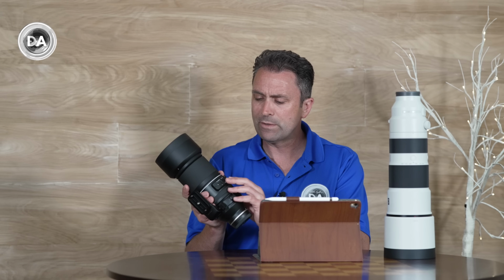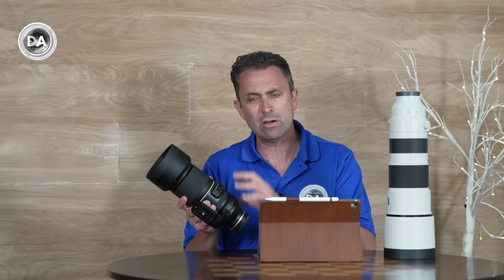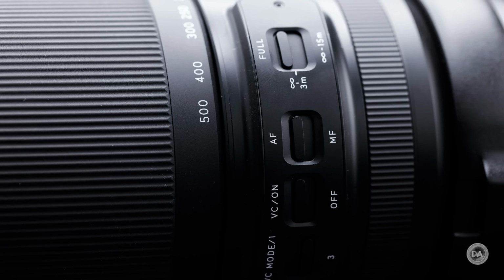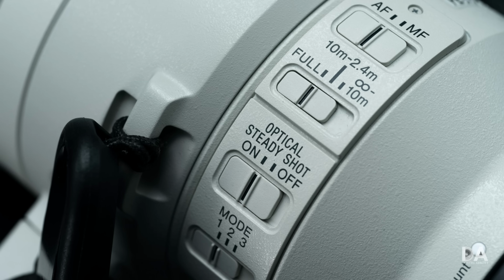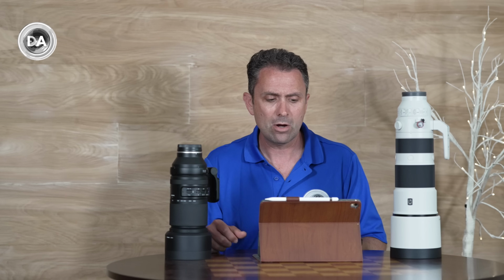But when it comes to the physical design, I do prefer the switches on the Tamron that have just a little bit more of a high-end feel. They're a little easier to access. The ones on the Sony are quite small and a little less definite in their action, and so I actually prefer the switches on the Tamron.